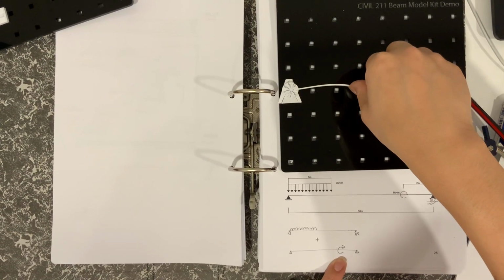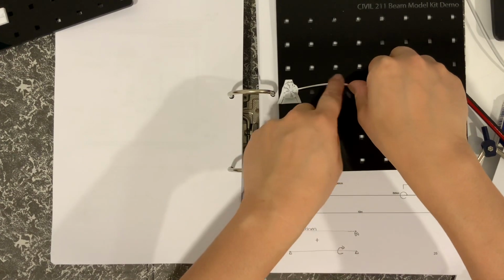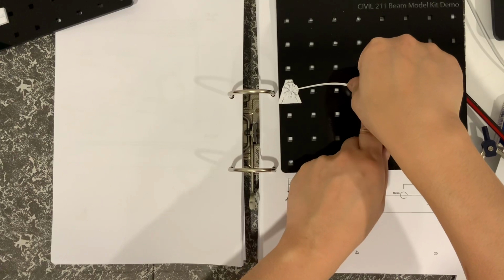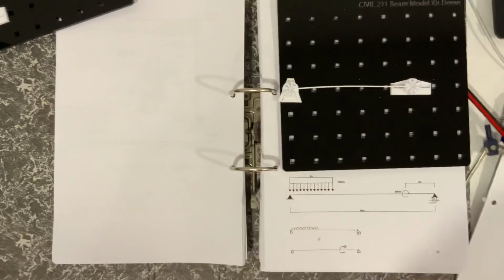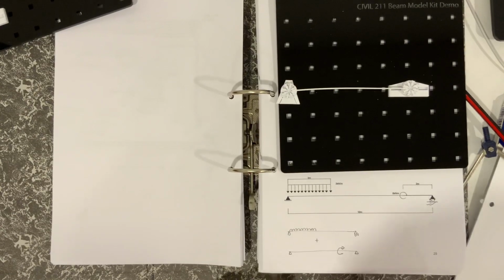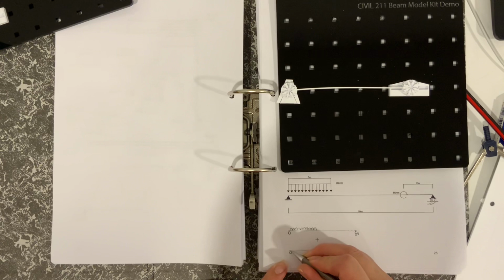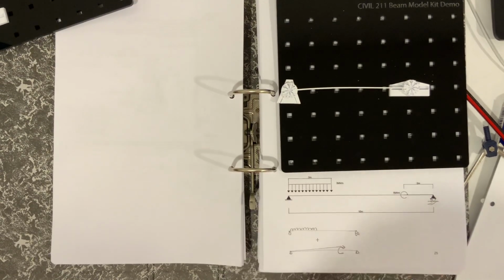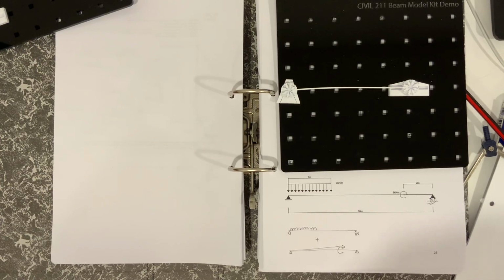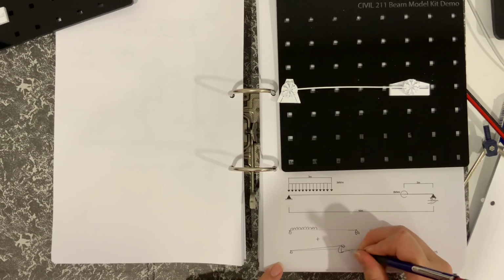So that one would go like that, so you could see the deformed shape, that side being in tension and then that side being in compression. So the shape of the bending moment diagram, well, we've seen the deformed shape there, so the shape of the bending moment diagram would be like that, and then it would come down here, and then it will go up.